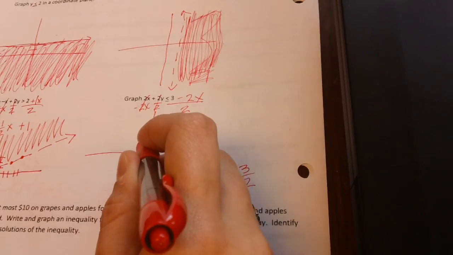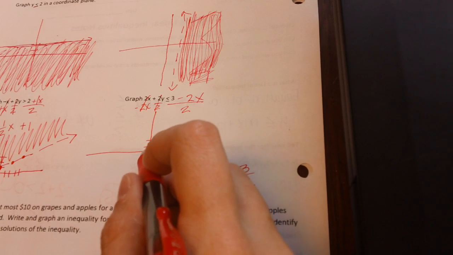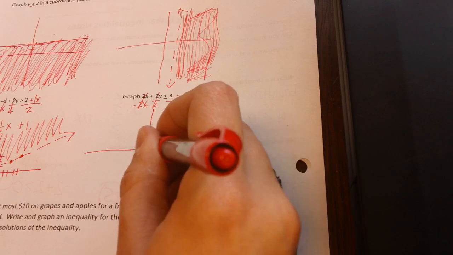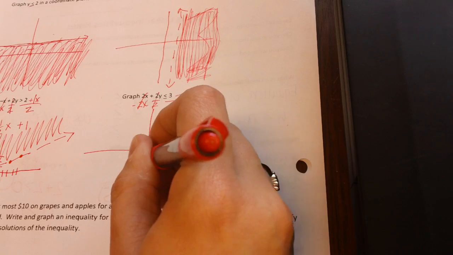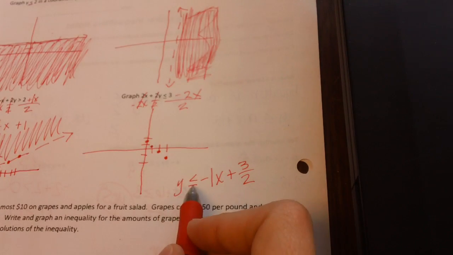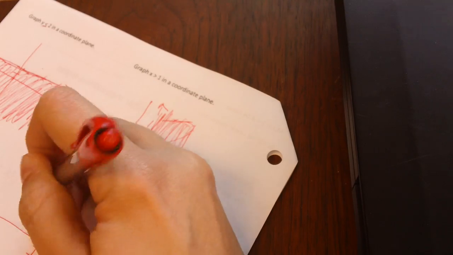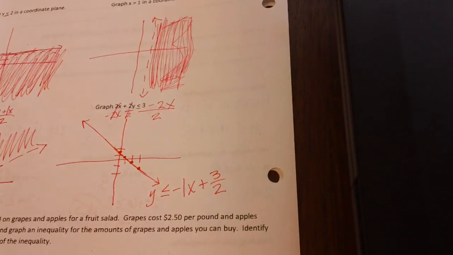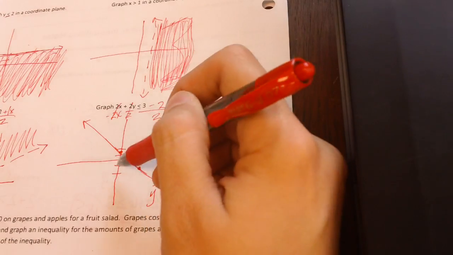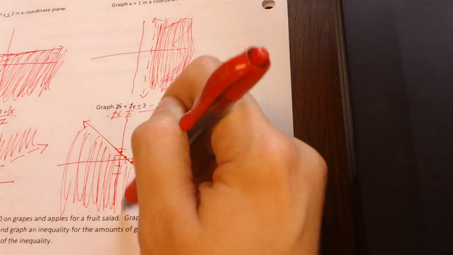So I start at 1 1/2. I'm going down 1, right 1. And I have an equal sign here, so I'm going to have a solid line. And I know that y is less than, so I'm going to shade everything below my line because that's where less than would live.